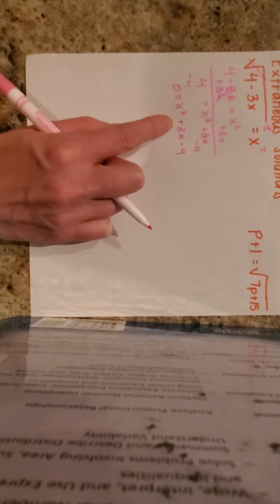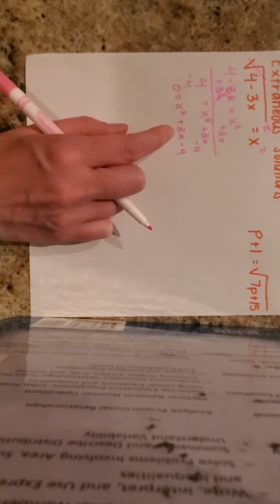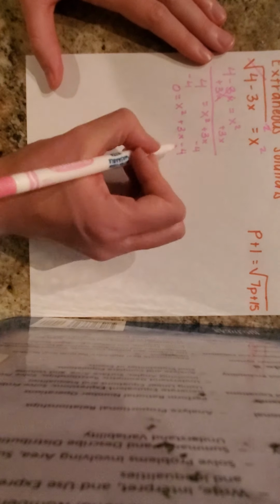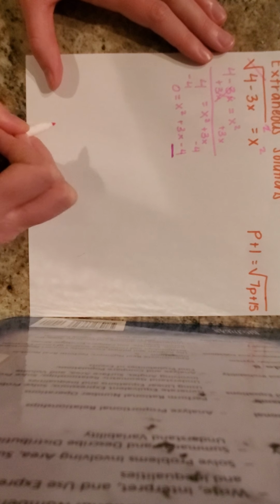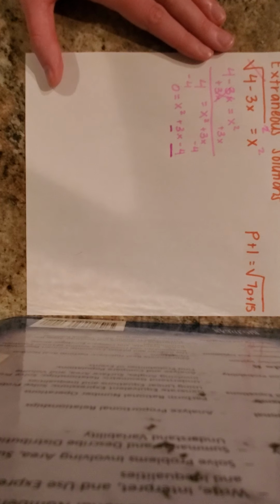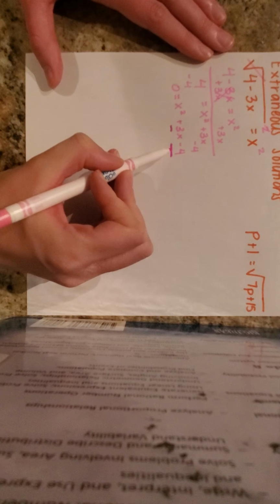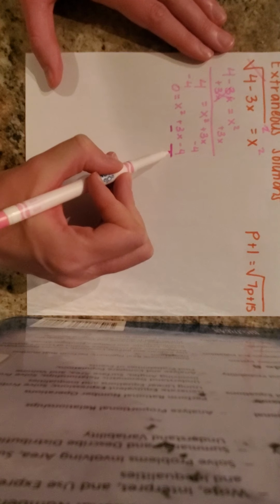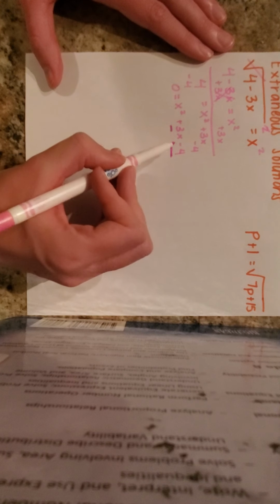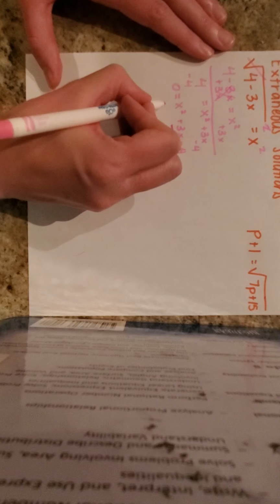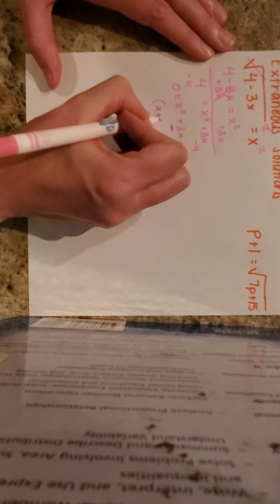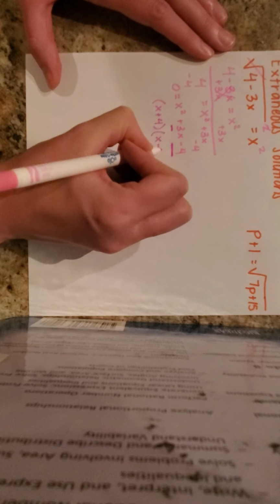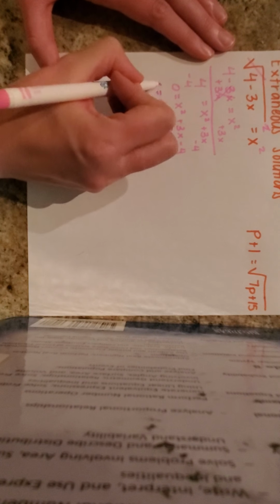Now you want to go about factoring this, and this is a simple one to factor. Just bring it back to what we learned when you first started learning how to factor. What multiplies to be this number and adds to be this number. So multiplies to be a negative 4 and adds to be 3. What factors? Well, how about positive 4 and a negative 1, right? 4 minus 1 is 3, and 4 times negative 1 is negative 4. So that would leave us with x plus 4 times x minus 1 is equal to 0.